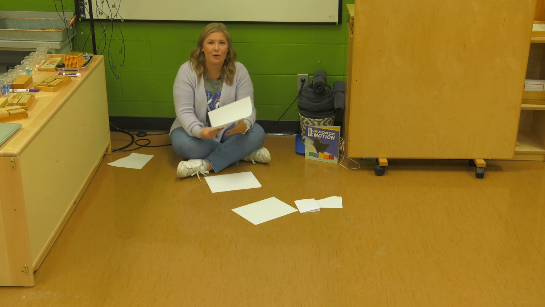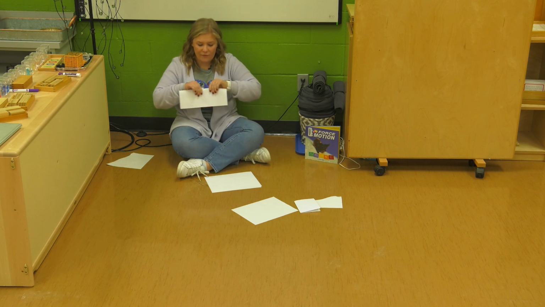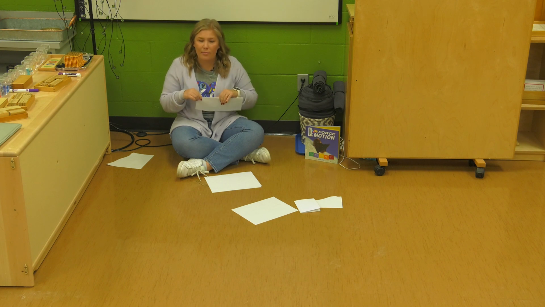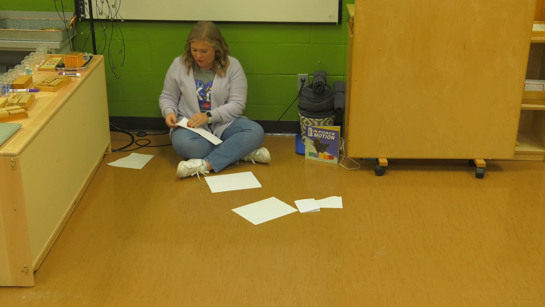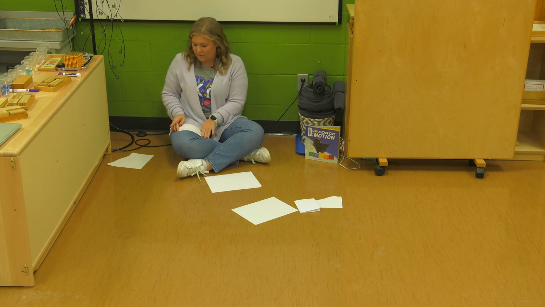What if I made a paper airplane? Have you ever made a paper airplane before? Can fold it in half. So instead of crumbling my paper, I'm folding it into a specific shape. Fold one point down to make a point at the front. And fold it across to make some wings.